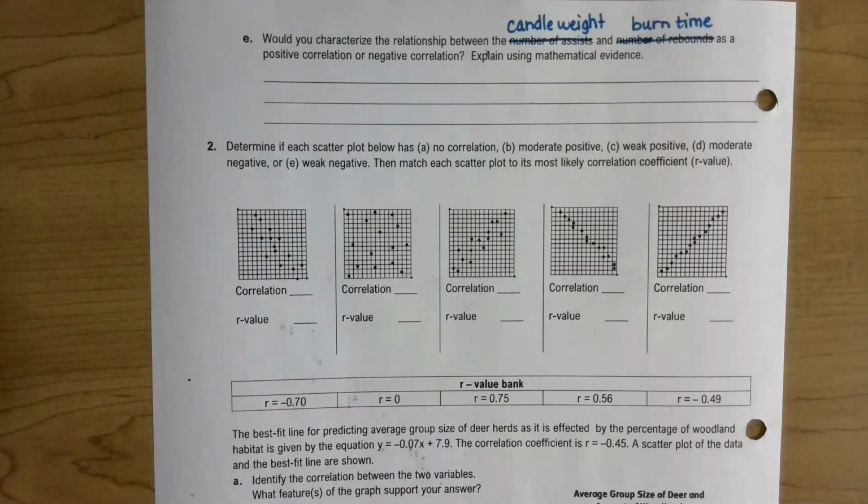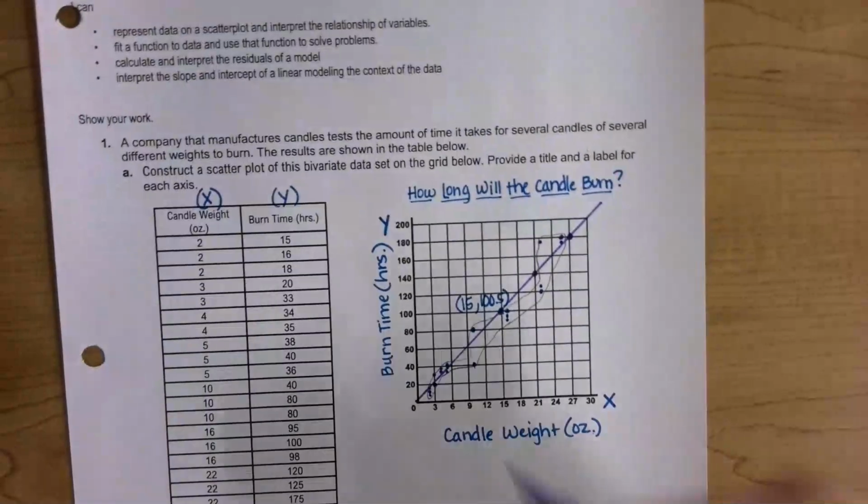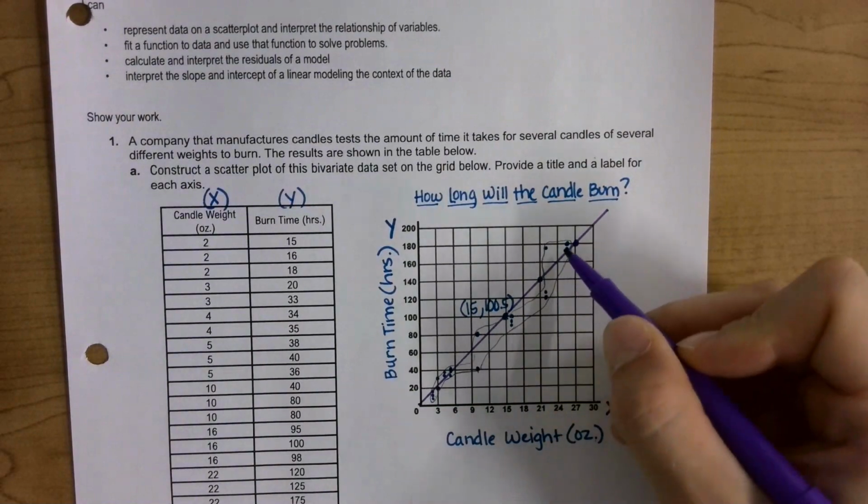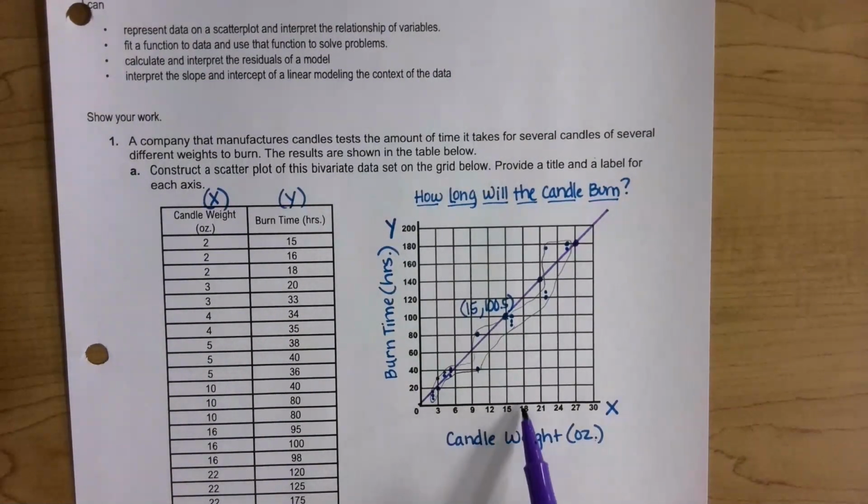Like I said before, this is a positive relationship. As the candle weight increases, so does the burn time, because our line, if we look from left to right, is increasing, it's going up. As the candle weight is increasing, so is our burn time.